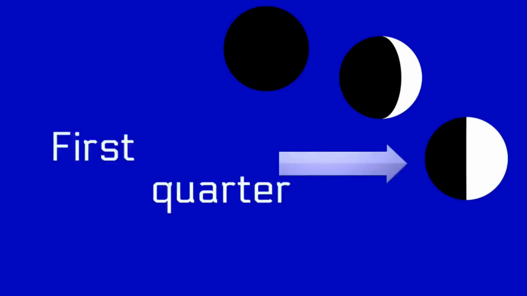What is this phase called? It's half lit. Yeah, first quarter. This is a first quarter moon. Very cool. How about this moon? What is this phase called? A waxing gibbous, yep. A gibbous moon is more than half lit, but is not quite full yet. And we know it is a waxing gibbous because it is lit on the right side. Great.